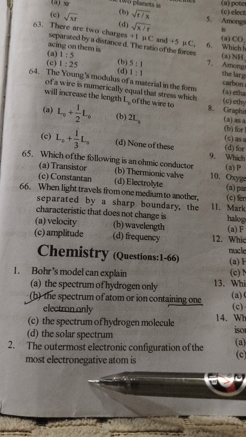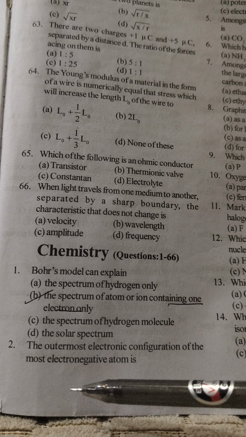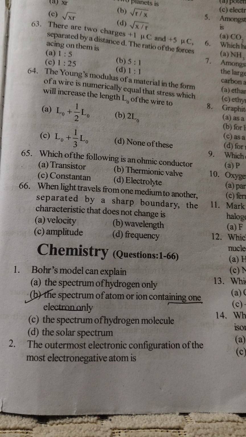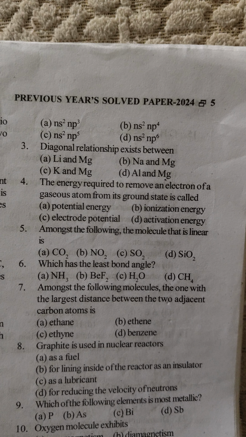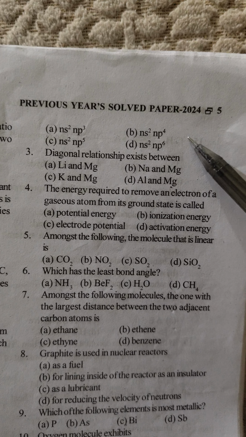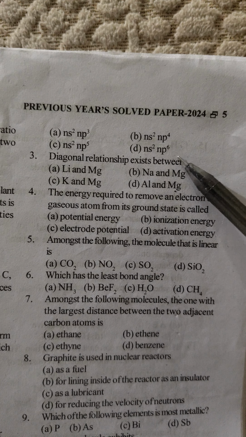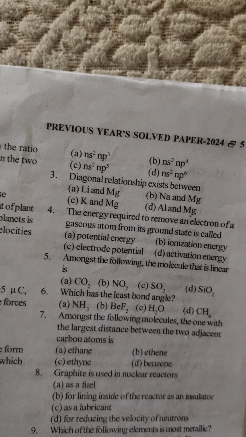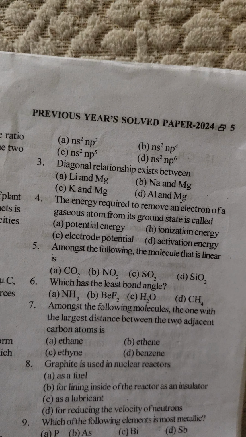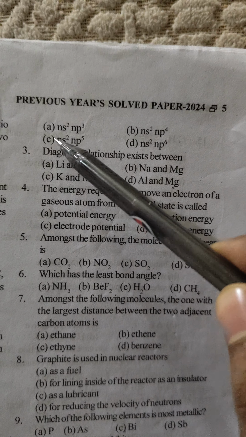The outermost electronic configuration of the most electronegative atom is dash. So let's check the options. The options given are ns2np3, ns2np4, ns2np5 and ns2np6. So the right answer will be option C, that is ns2np5.